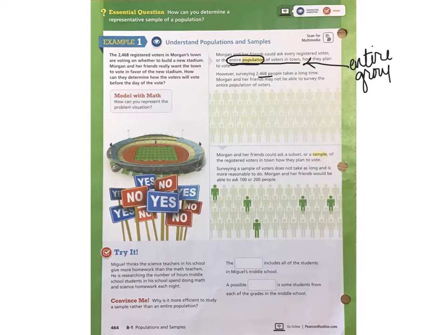In this case, the group is a group of voters. So we need to look for another more efficient way to get some information about the question that Morgan is wanting answered without asking the entire population of voters in town. So that's where we get down here to the second part.